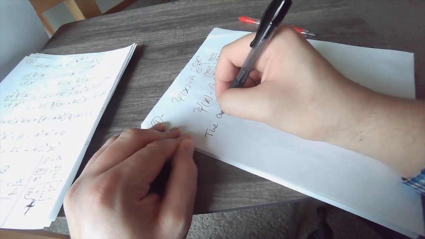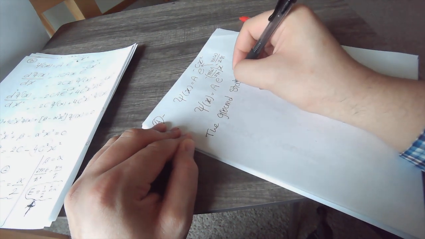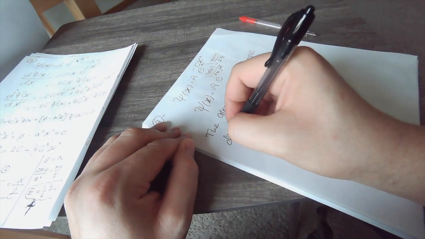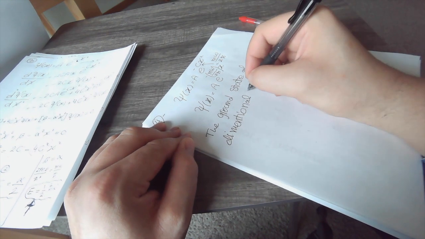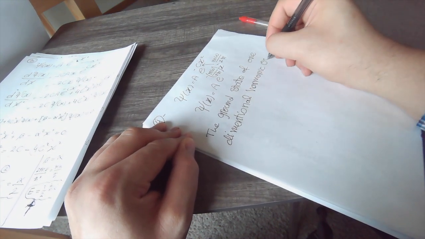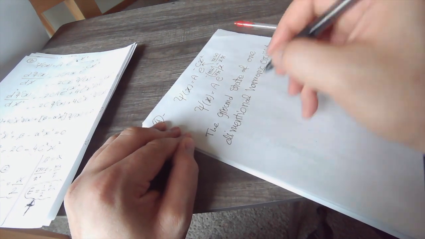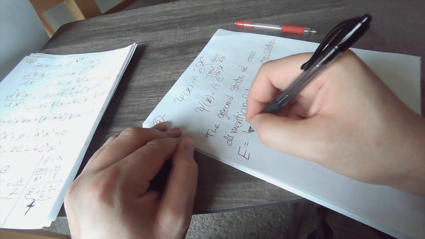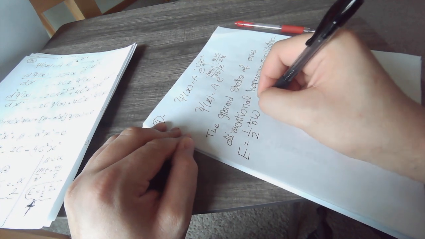So the ground state of one-dimensional harmonic oscillator actually is equal to 1/2 h bar omega.